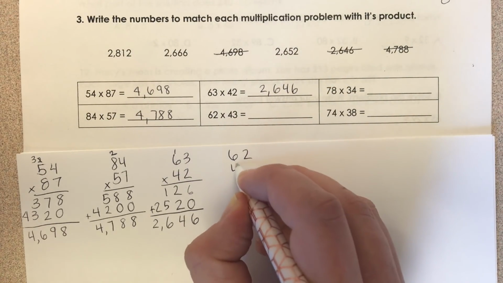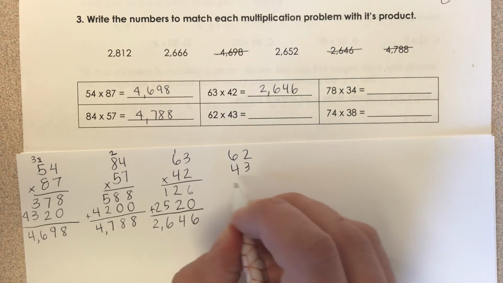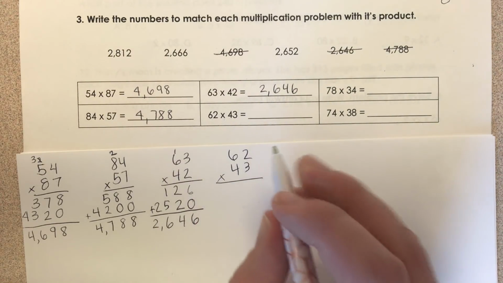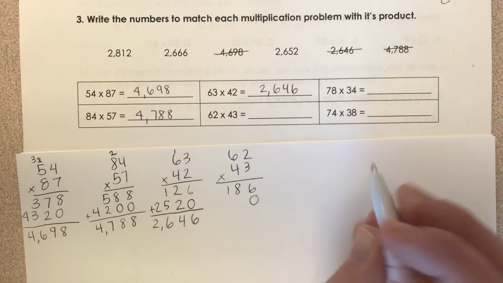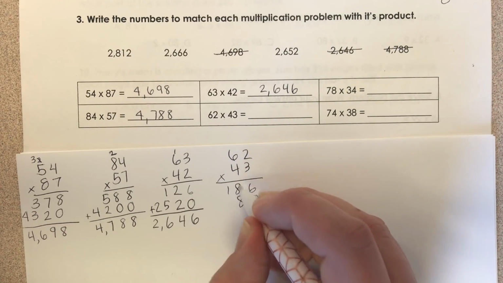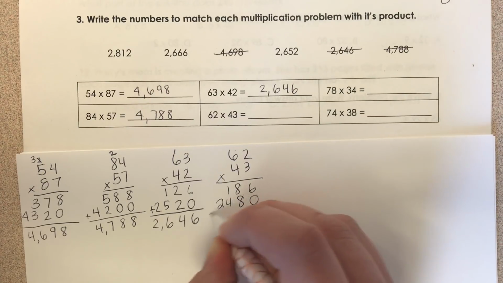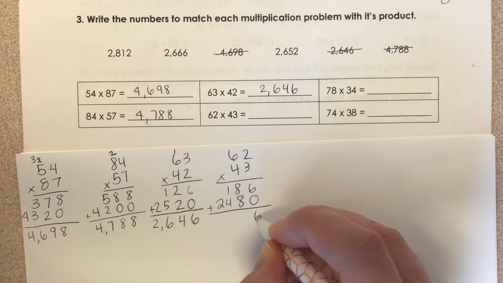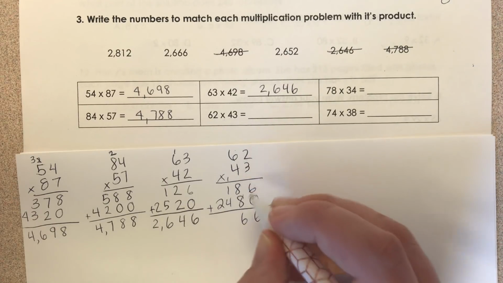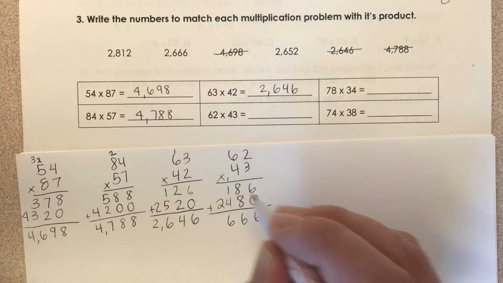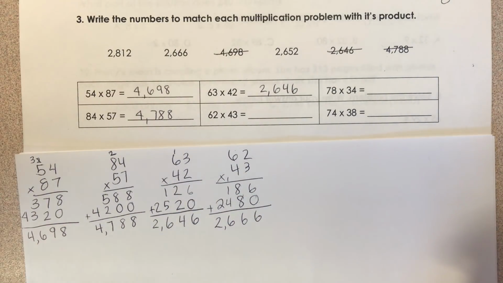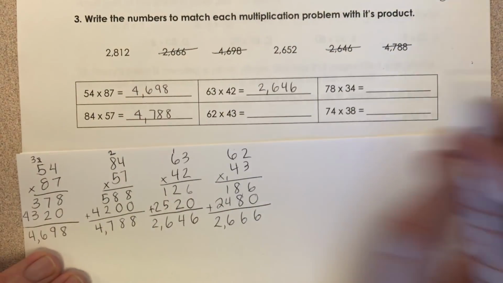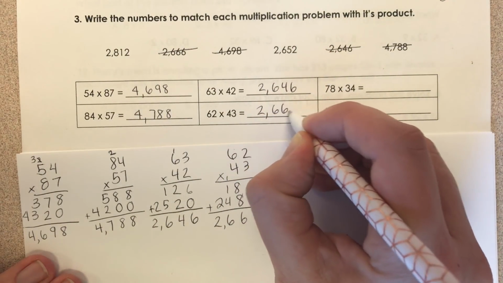All right, next one. 62 times 43, I'm going right here. 3 times 2 is 6. 3 times 6 is 18. Put my placeholder. 4 times 2 is 8. 4 times 6 is 24. Add. We get 6. 8 plus 8 is 16. Carry the 1. 4 plus 1 is 6. And then we just bring down our 2. 2,666. That answer is right here. So I know it's correct.